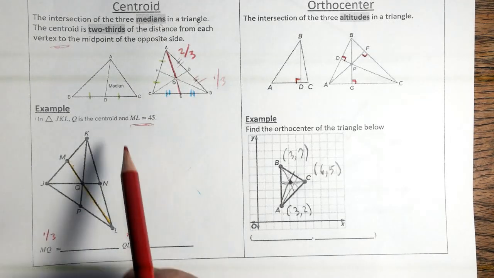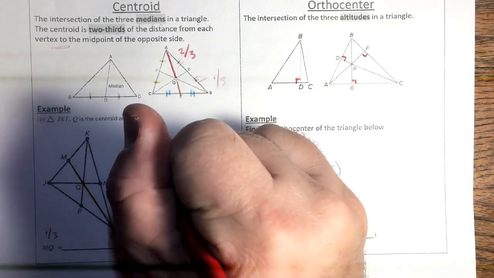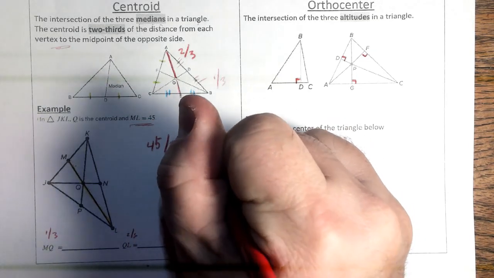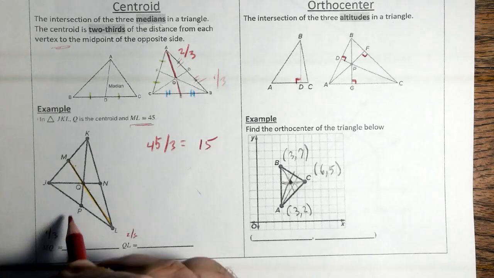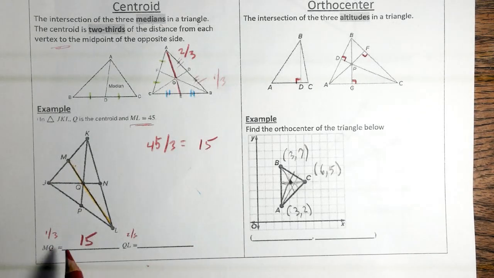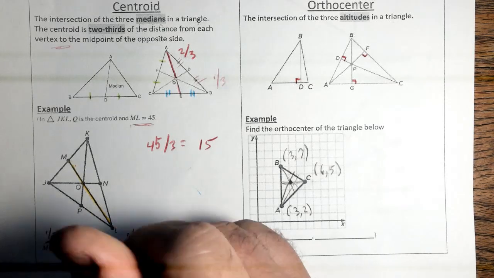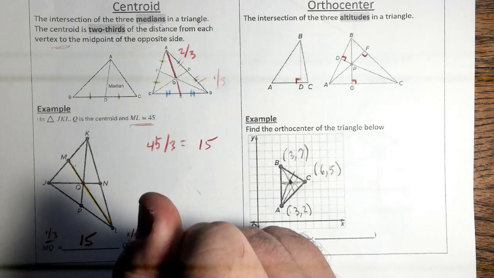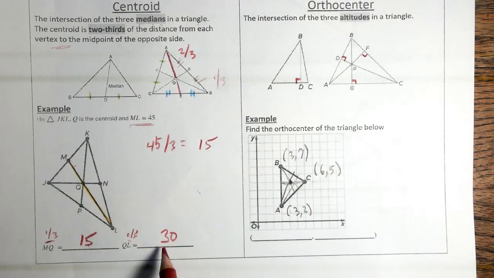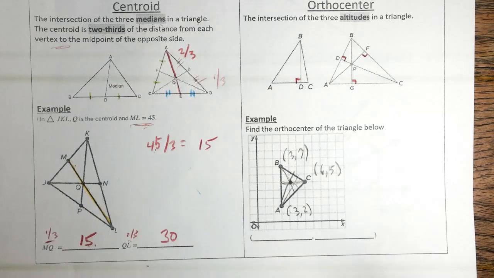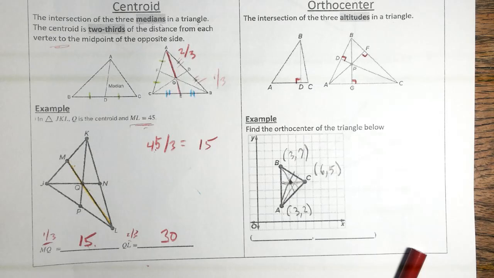So we'll say 45 divided by 3. That's 15. So our small end, MQ, is going to be 15. Now, if this is 1/3, this is 2/3, so this is twice as big. So 15 times 2 is 30. And we'll add them together to make sure: 30 plus 15 is 45. The whole thing's 45. Just one second.